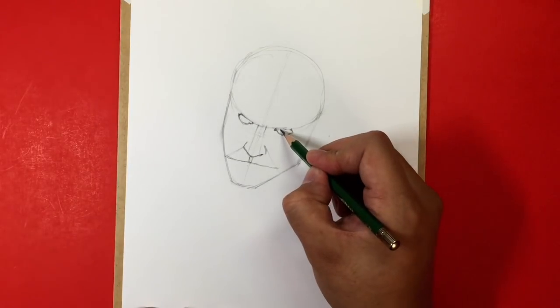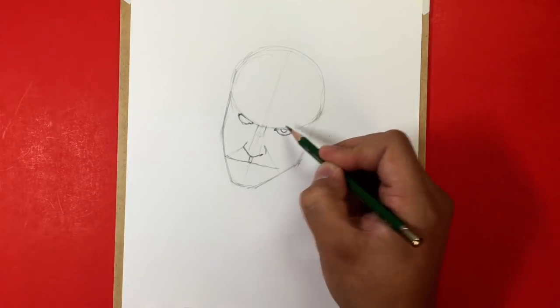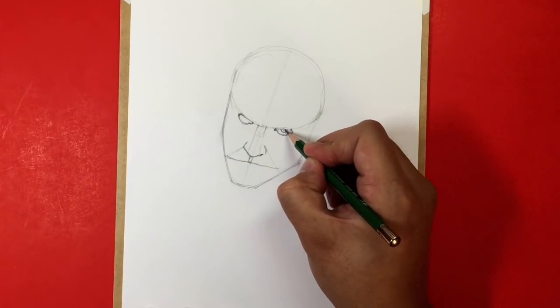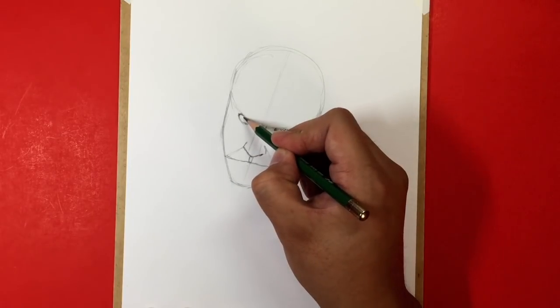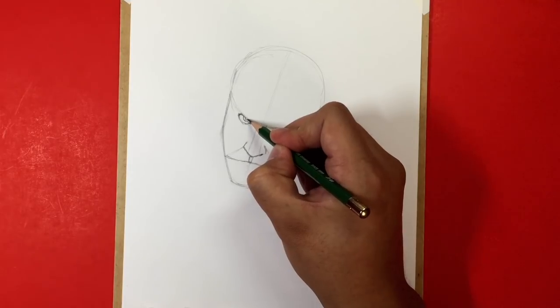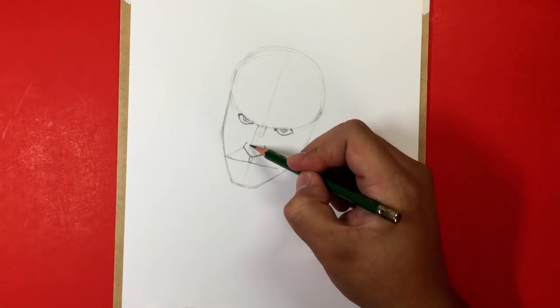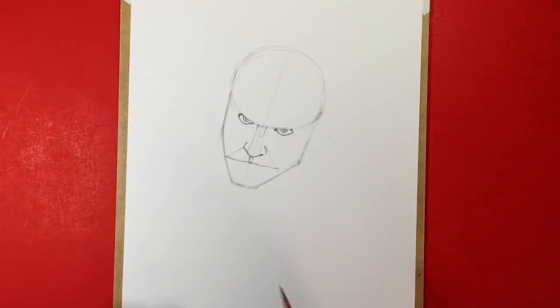Anyway, all right, so let's draw a half circle inside those eyes. One, and then another one inside that. And I'll do the same thing over here. Half circle inside. Okay.